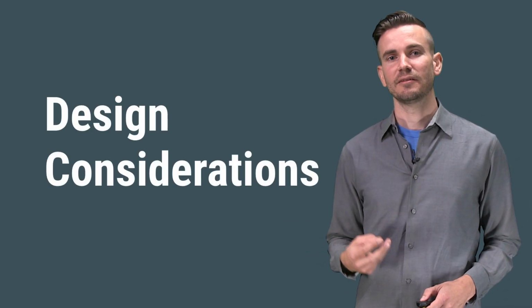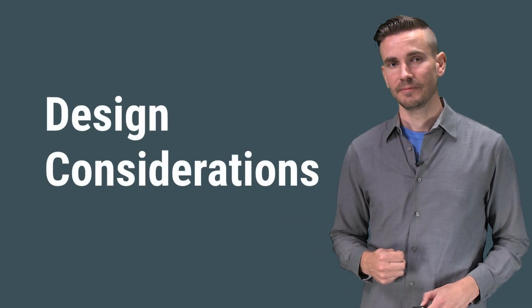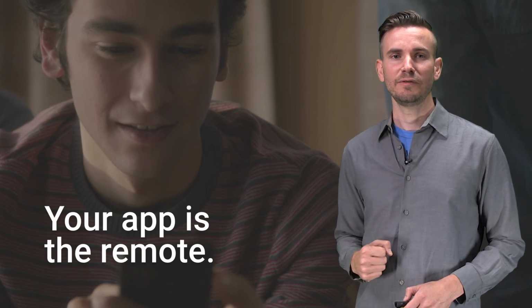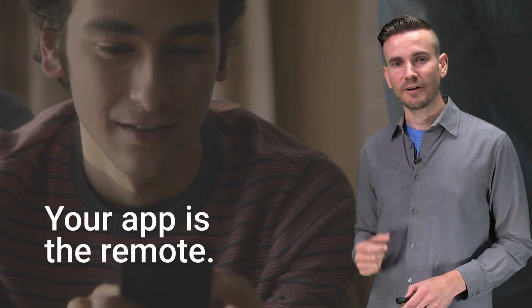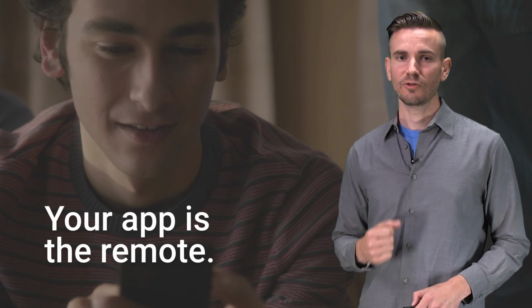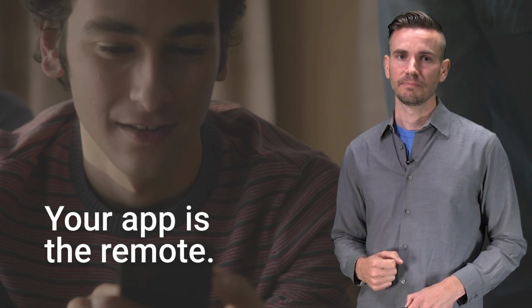When designing for Cast, there's three main things to consider. First, your app is the remote. So just like a TV remote, your app should make it easy for anyone to control a Cast at any time. People need instant control no matter what state their device is in.